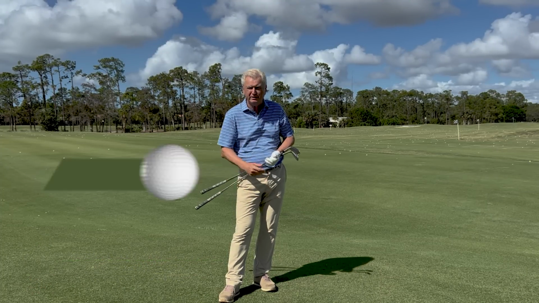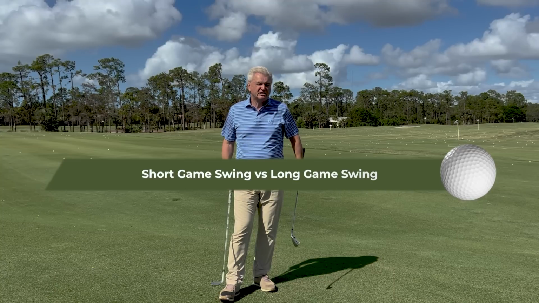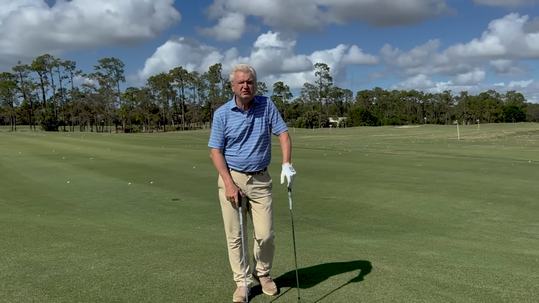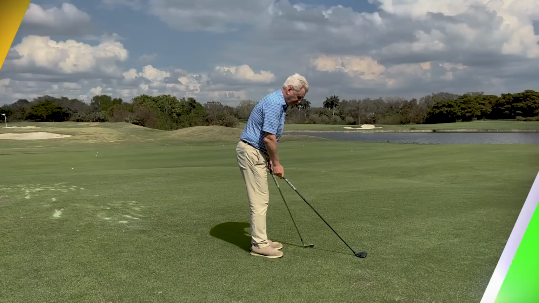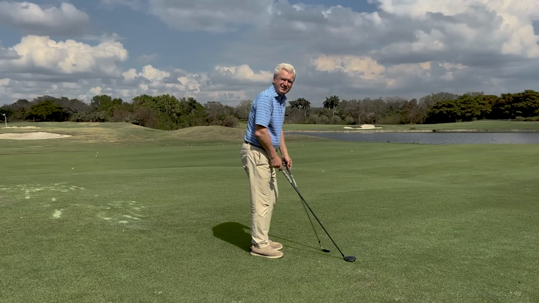Today, the short game swing versus the full swing. Are they the same? Well, they are in some ways, but there are some differences as well. Let's go through that. It's simple, common sense stuff. So 3-wood and gap wedge, pretty big design difference there.